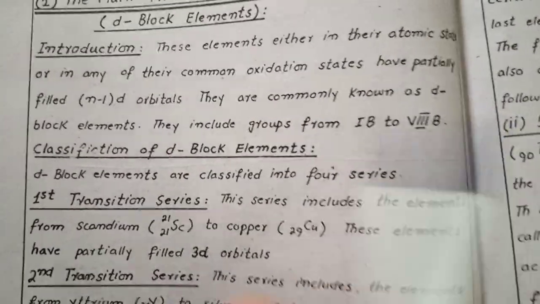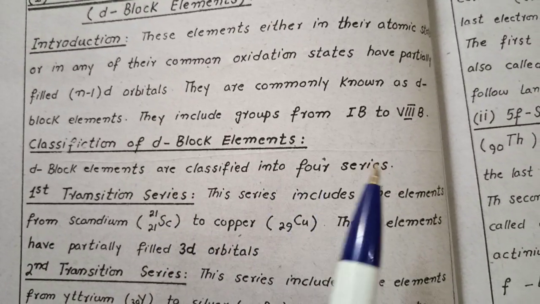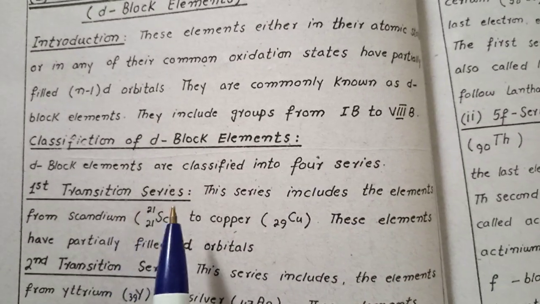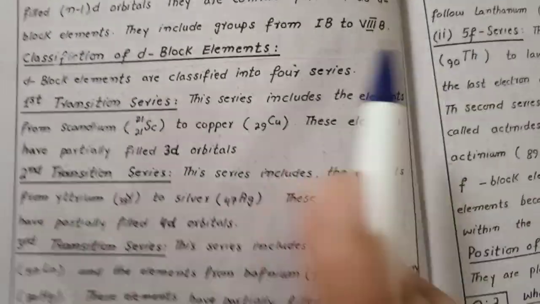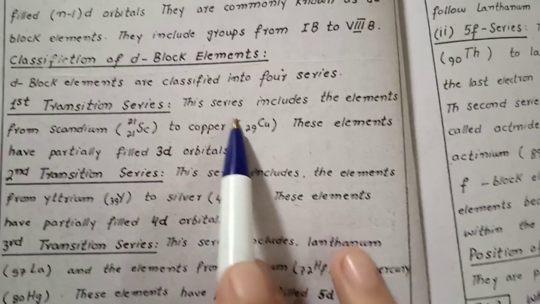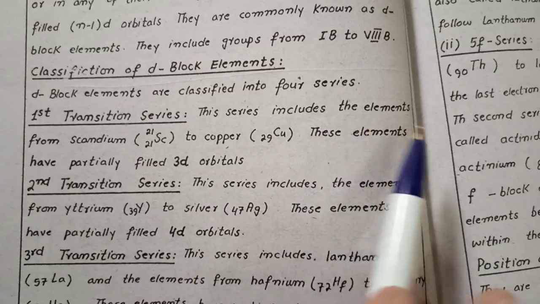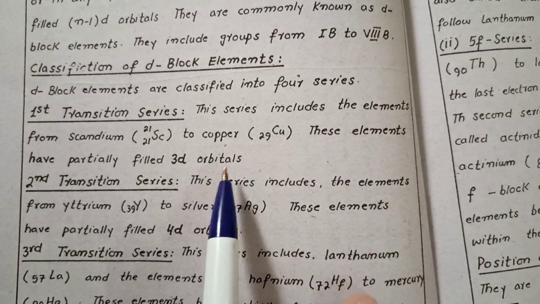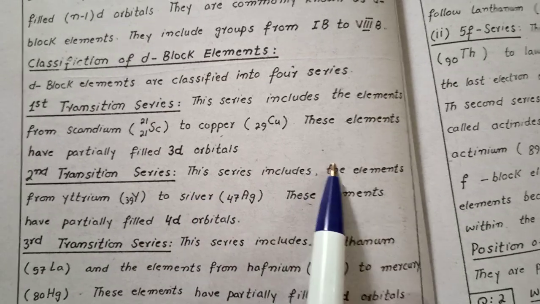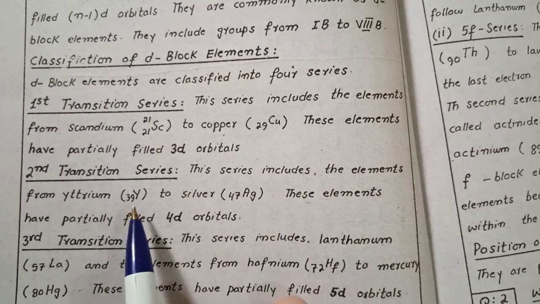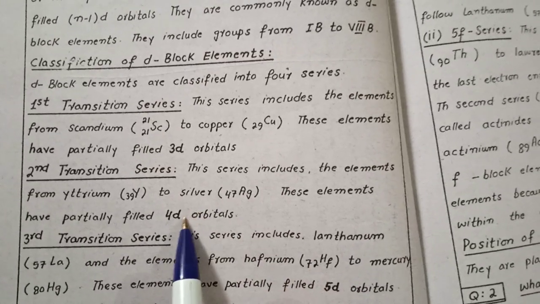Now what is the classification of D block elements? D block elements are classified into 4 series: first transition series, second transition series, up to the fourth transition series. Let's see the first transition series. This series includes the elements from scandium to copper, and these elements have partially filled 3d orbitals. The second transition series includes the elements from yttrium to silver, and these elements have partially filled 4d orbitals.